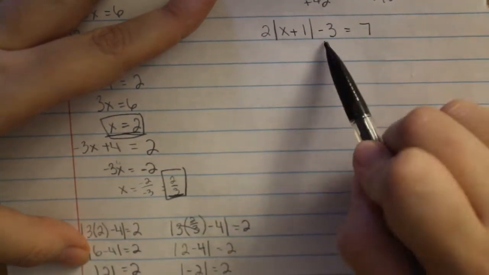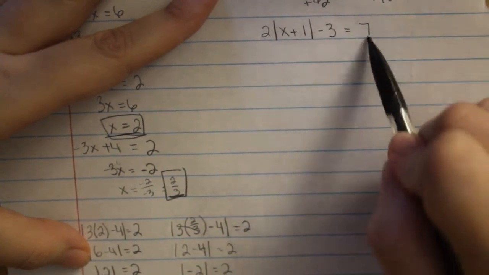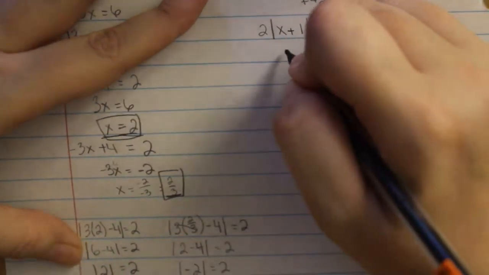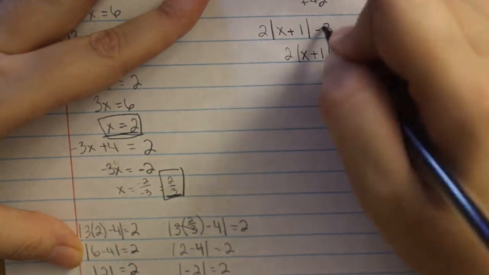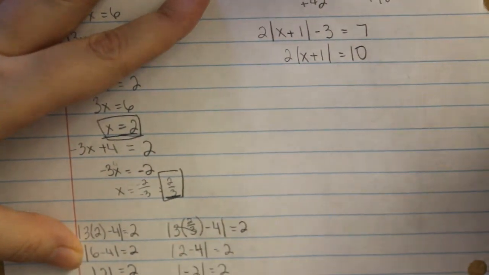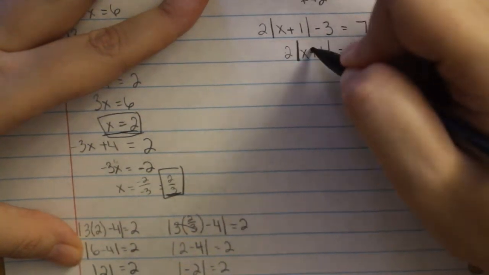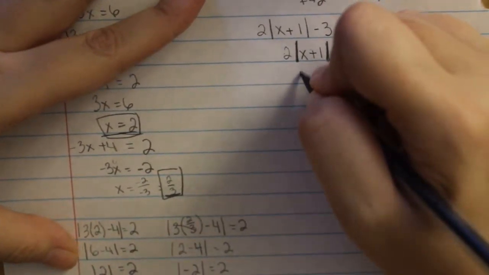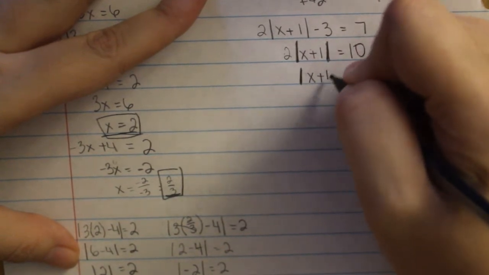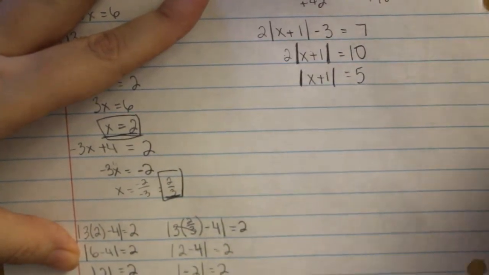So the first thing I'm going to do is move this minus 3. So it is negative, so I'm going to add it to both sides. 7 plus 3 is 10. Now, I can't distribute the 2 because this is absolute value, not parentheses. So I have to divide both sides by 2. And I have absolute value of x plus 1 equals 5.